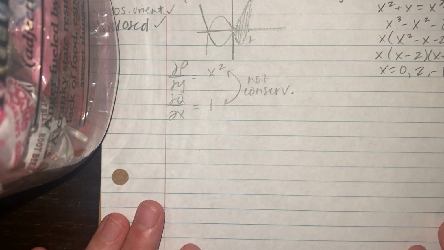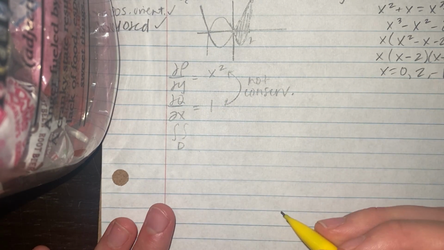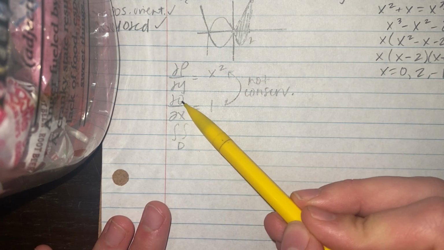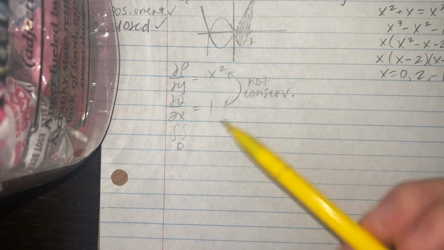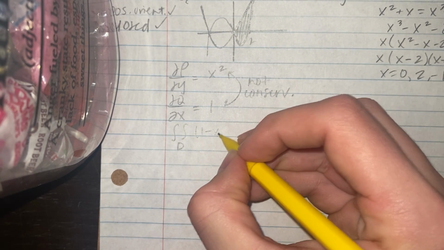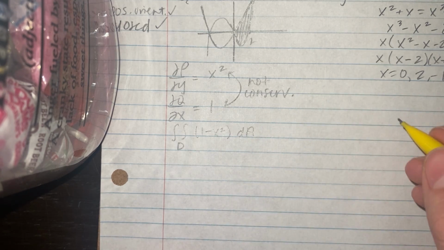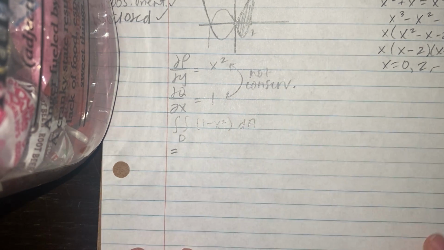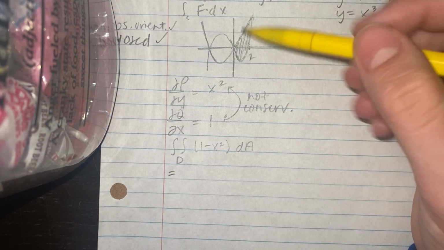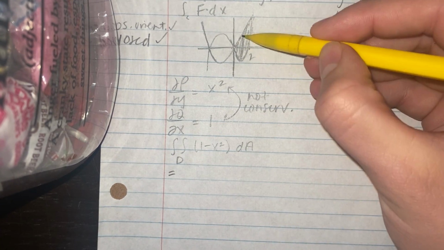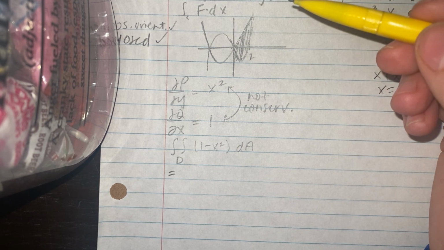Now to do that, we have the double integral of the derivative of Q with respect to x minus the derivative of P with respect to y. So with that, we get 1 minus x squared dA. Now we want to find our bounds. I'd say we want to do this vertically, because if we do it horizontally, we have 2 different equations here, and that's just going to make it a big mess.